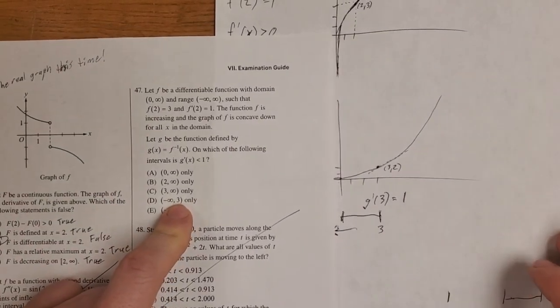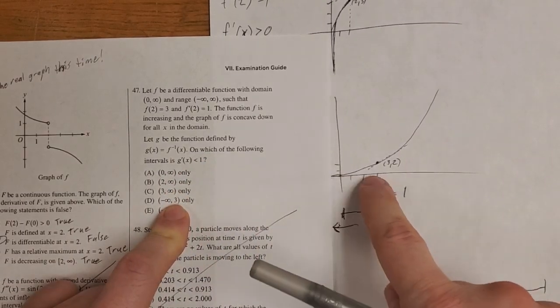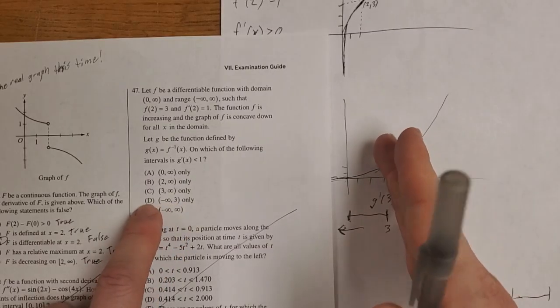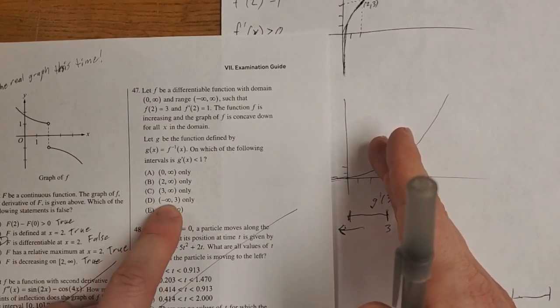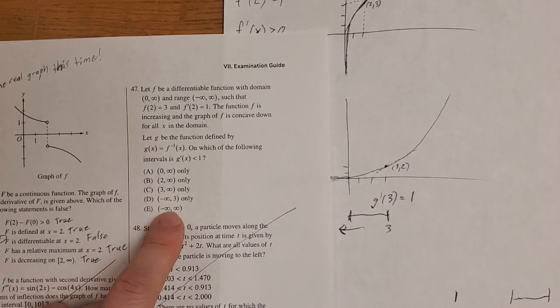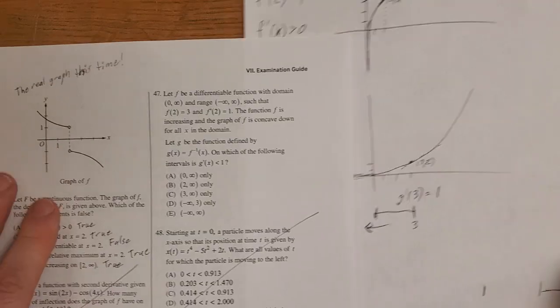For the slope less than 1, it doesn't start at 0, it doesn't start at 2, it doesn't start at 3, it stops at 3. So D is the best option, and D is the answer, and then obviously not E, because that means the whole thing.